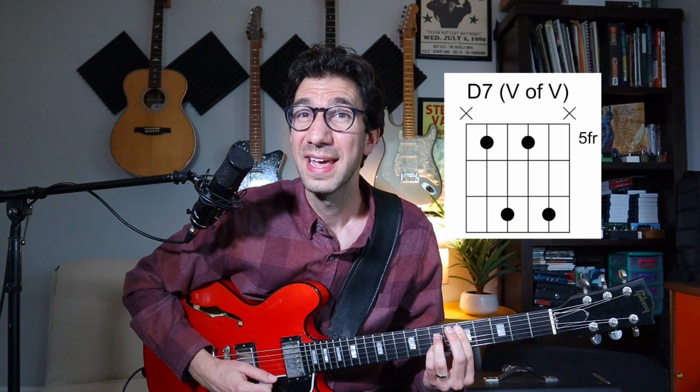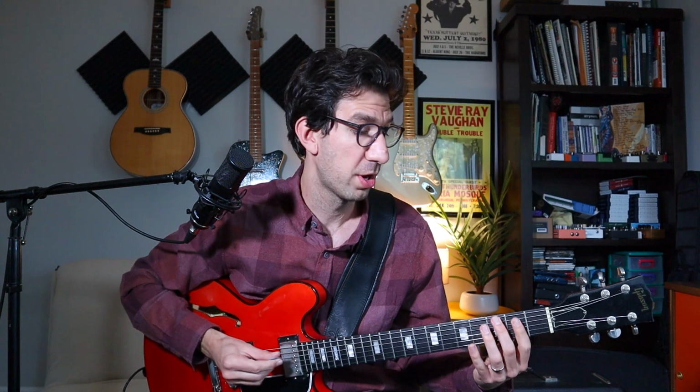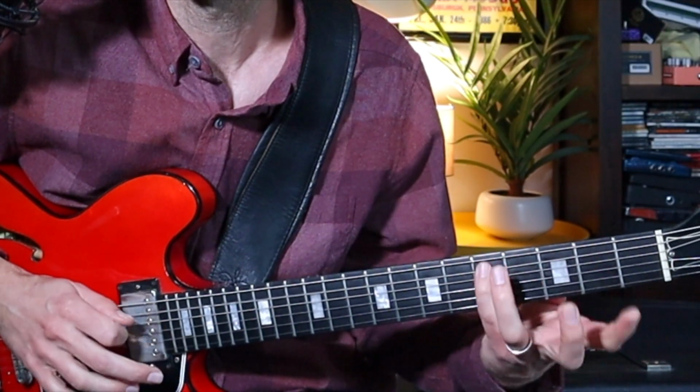So theoretically, how can we go from a D7 to a G7? Where in our key, we know there's only 1 5 chord, it's going to be G7, and the 5 chord's the only chord that's technically allowed to be a dominant 7. Well, we're thinking of this D7 as the 5 chord of G7. Because if we start on a G chord and we count up 5 notes in that G scale, 1, 2, 3, 4, 5, we get D.